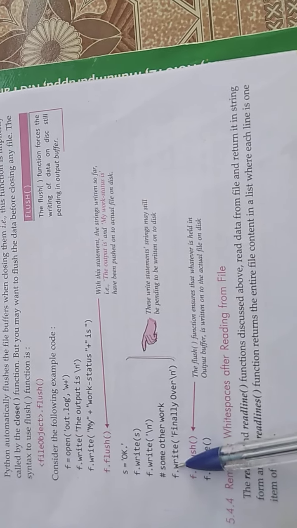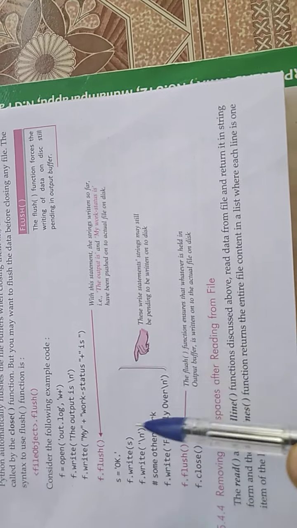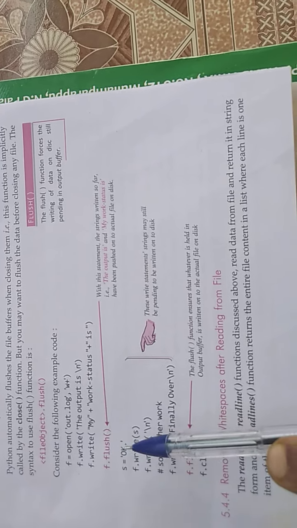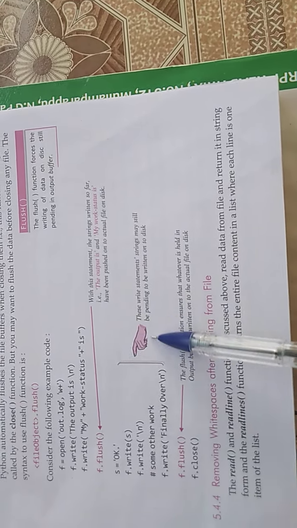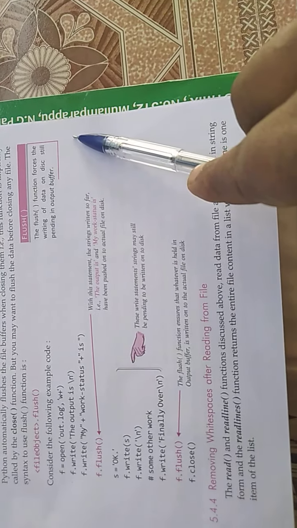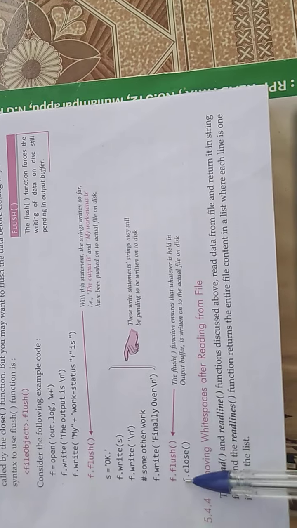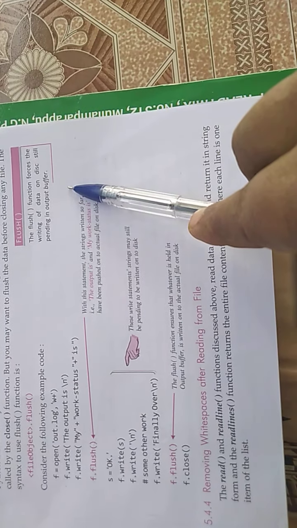So here, for some other work, f.write('finally over'). So this is over, and we want to store this data. Now the OK, backslash n and finally over data will be in the file buffer. So this also has to be stored immediately. I can use f.flush(). So the remaining data also will be stored immediately.